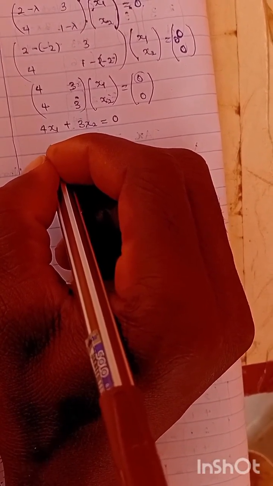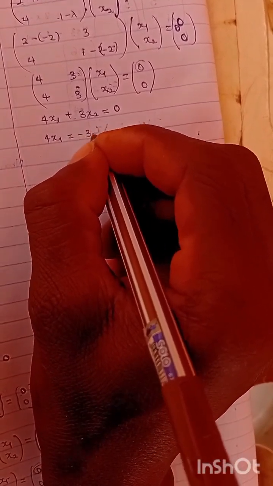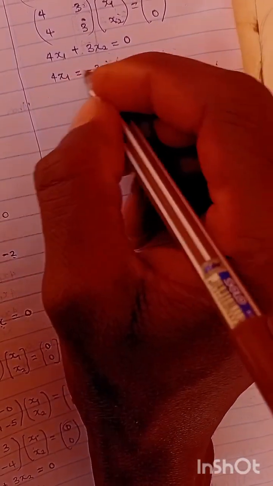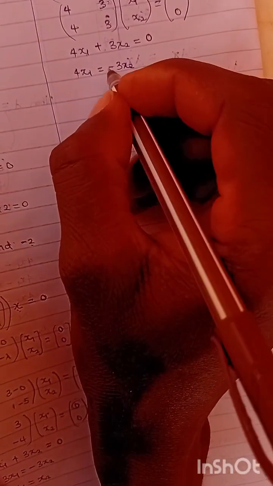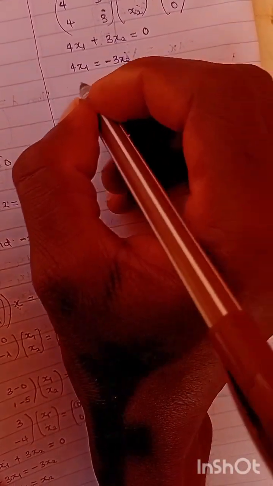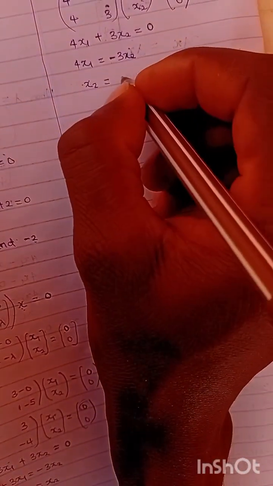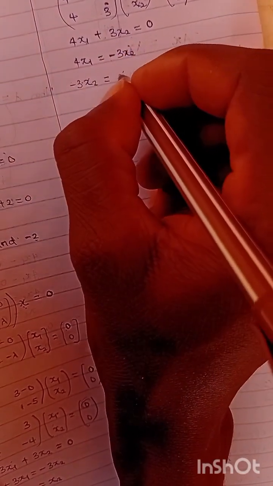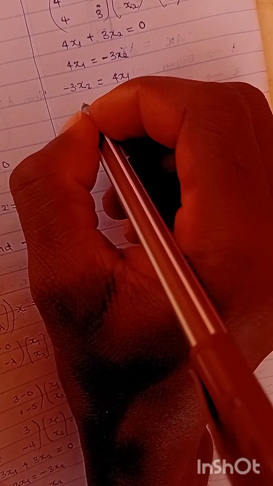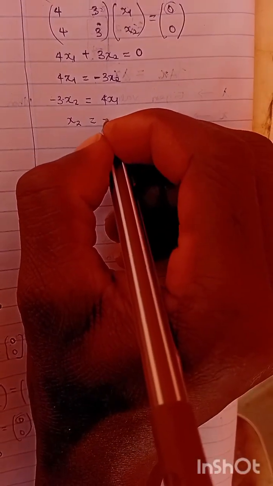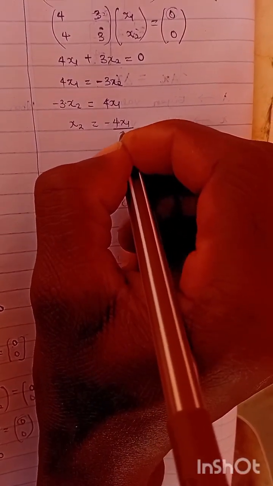So we want to look for the value of x1 like I always tell you. So we have 4x1 equal to minus 3x2. Sorry, in this case we are looking for the value of x2, because we will always delegate an integer value for x1 that will make everything come out good. So make x2 the subject of the formula. One step at a time, 4x1. I get x2 to be equal to minus 4x1 over 3, right?